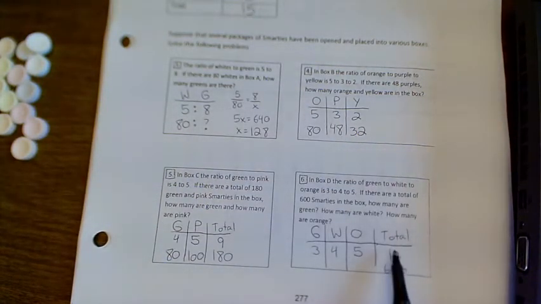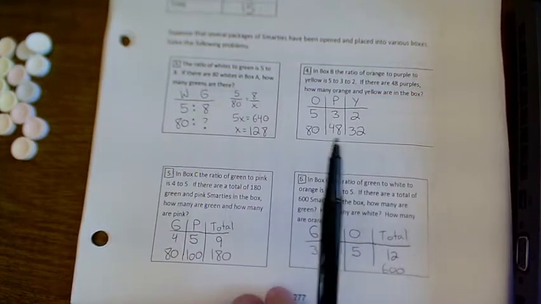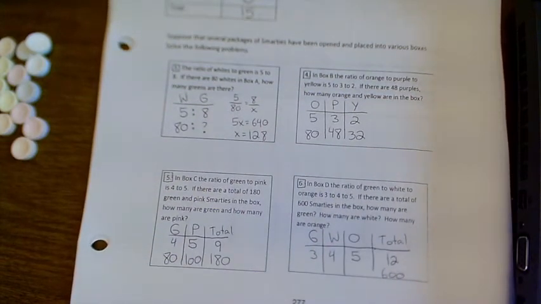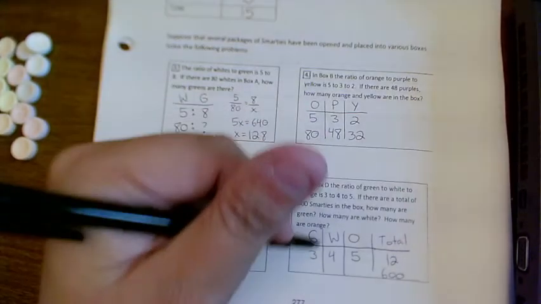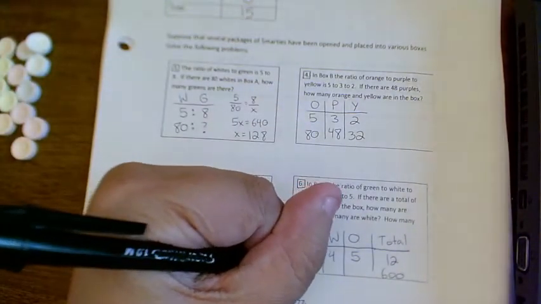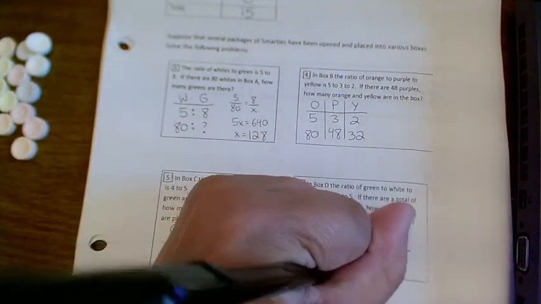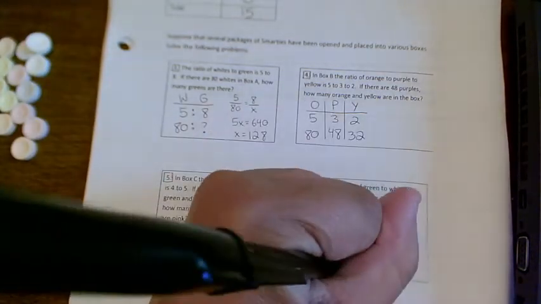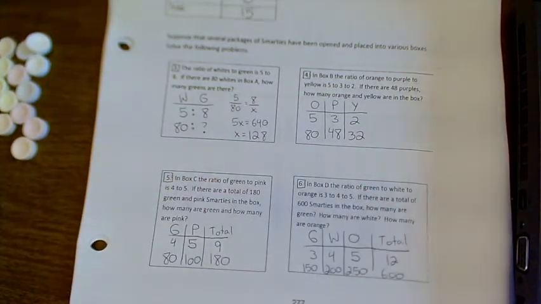All right, so we want to scale up to having 600. So 12 times what is going to give you 600? That's actually 50. So if we scale up all of the other colors appropriately, so 3 times 50 would be 150. 4 times 50 would be 200, and 5 times 50 would be 250. So there's 150 green, 200 white, and 250 orange for a total of 600.